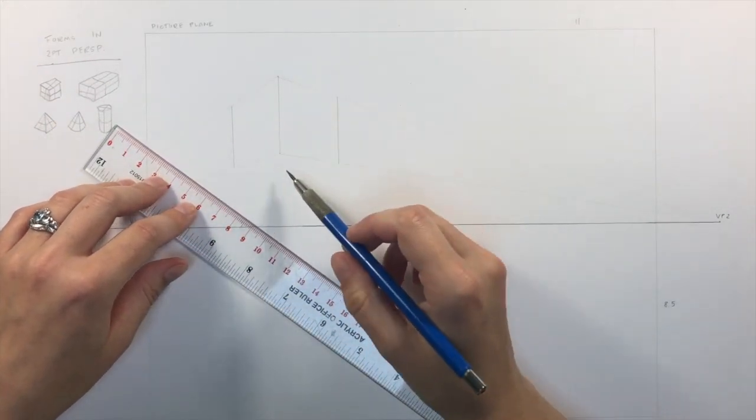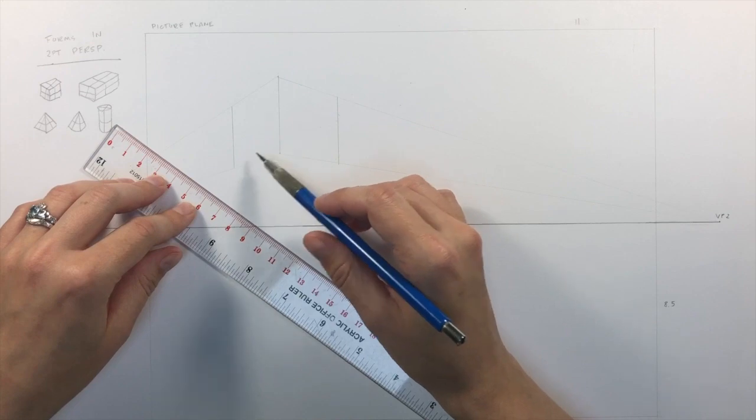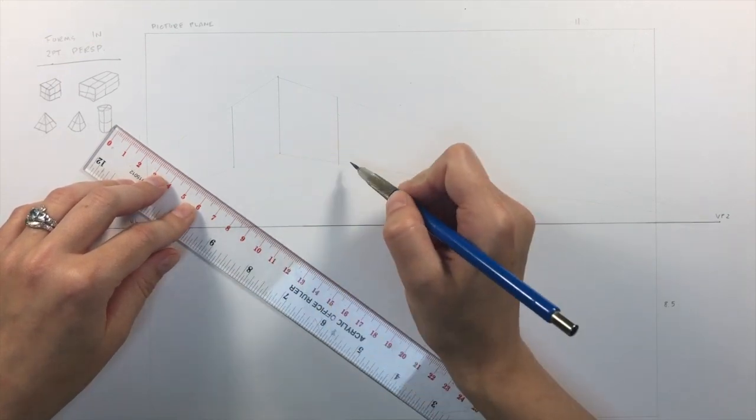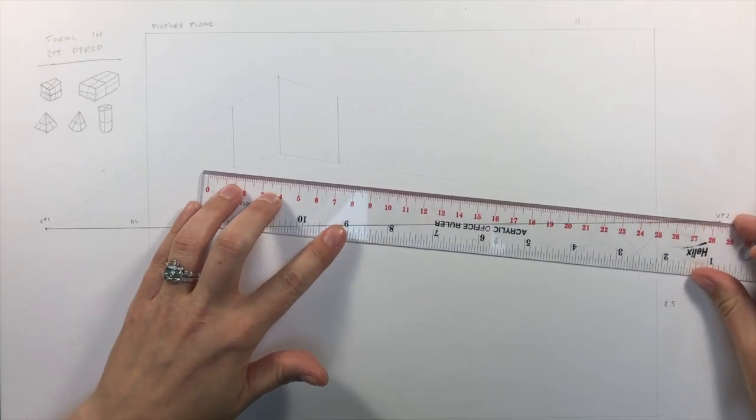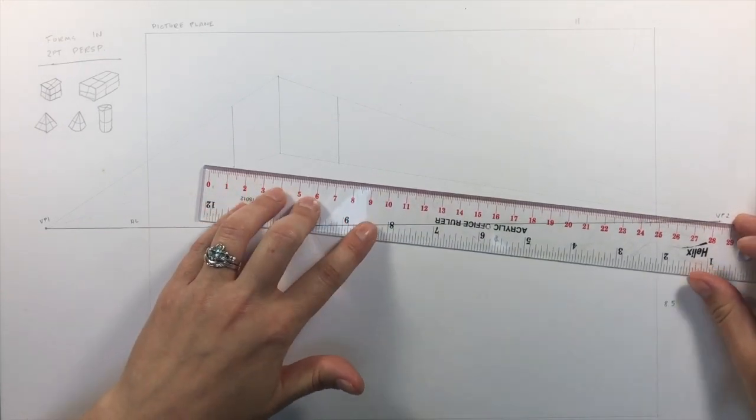So I got my 2 sides, and then I need to draw my bottom. To find where the bottom is, I then have to connect the edges here to their vanishing point. So this edge will go to the vanishing point over here.